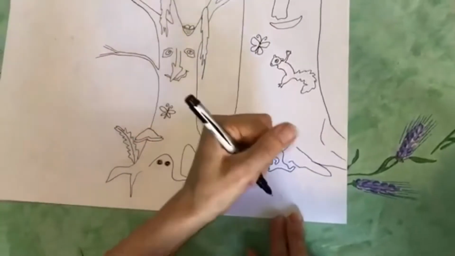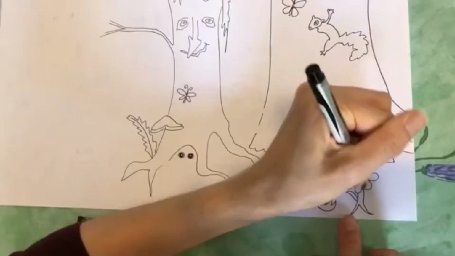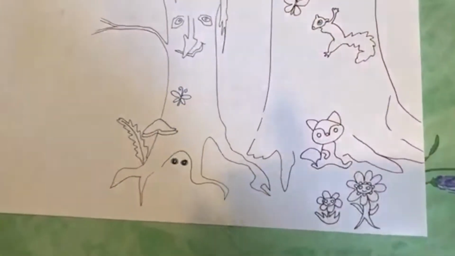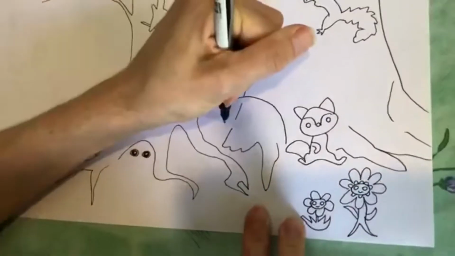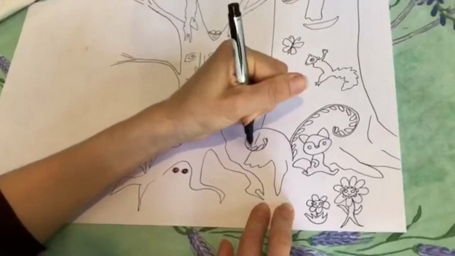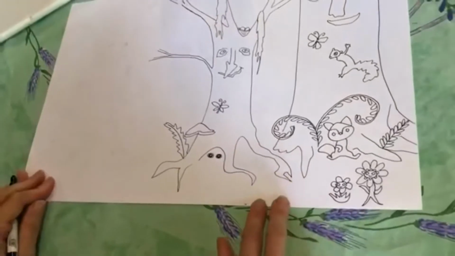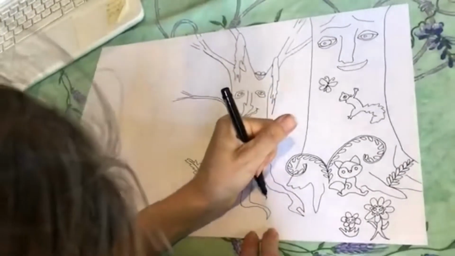I thought it'd be fun to do flowers with faces. Those are kind of cute, aren't they? I'm gonna do a fern here. I'm gonna draw a little turtle.